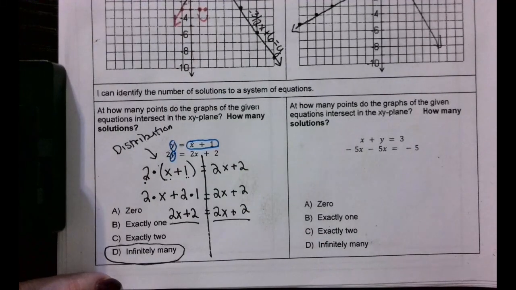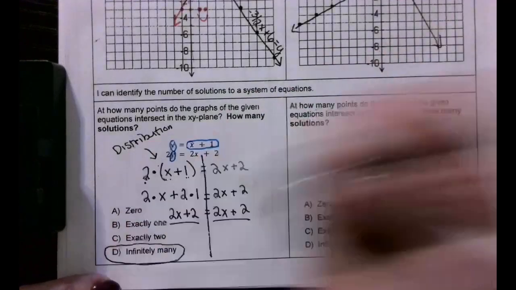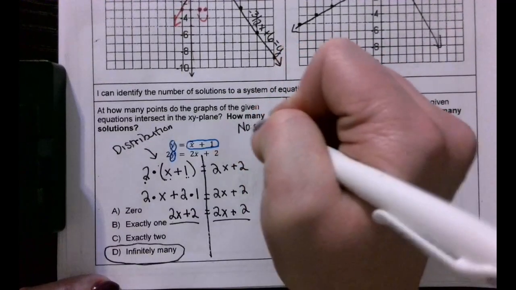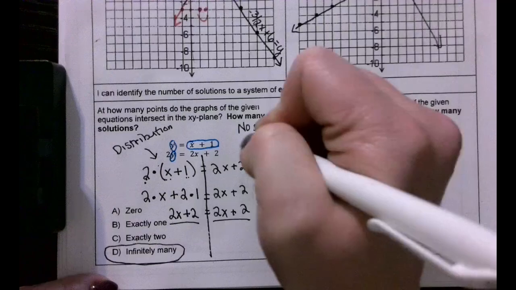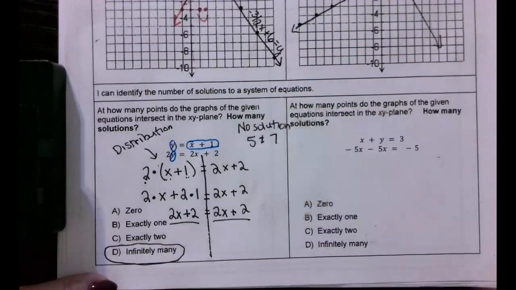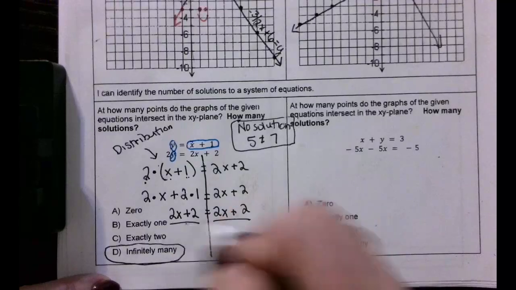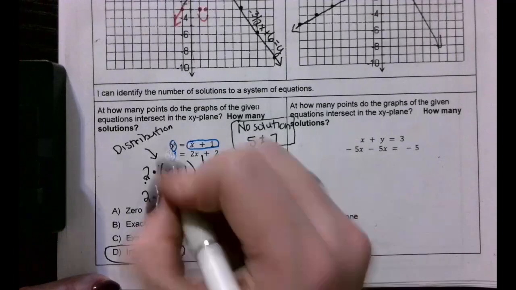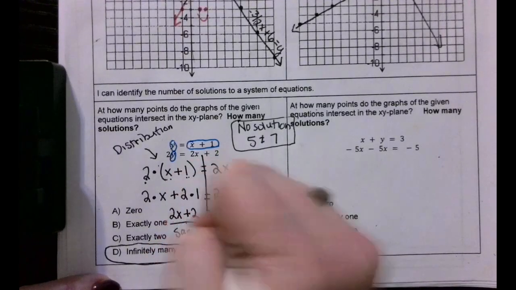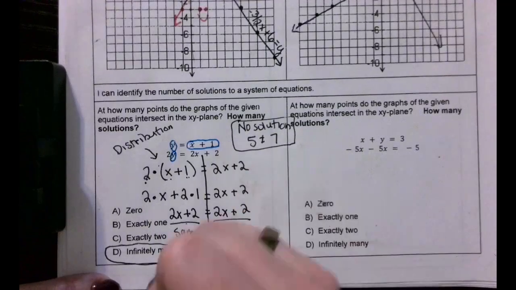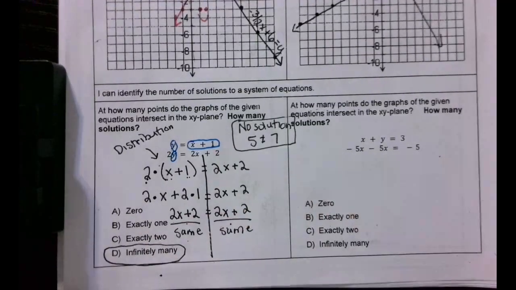Now, no solution, in case you're curious, is going to look like this. It'll be like 5 doesn't equal 7. You're going to have 2 different things if it's no solution. But if it's true, if it's the same on both sides, then it's infinitely many. So same on both sides gives you infinitely many. If it's different, it's no solution.